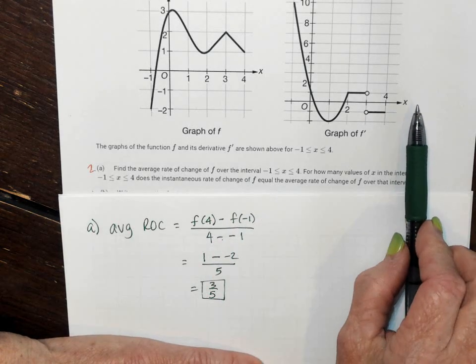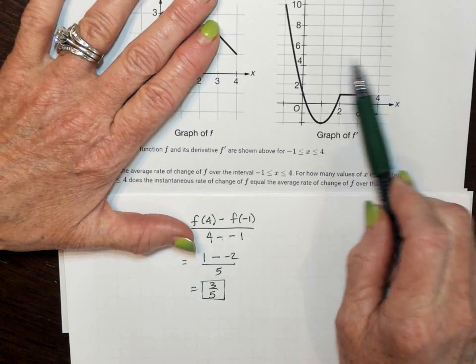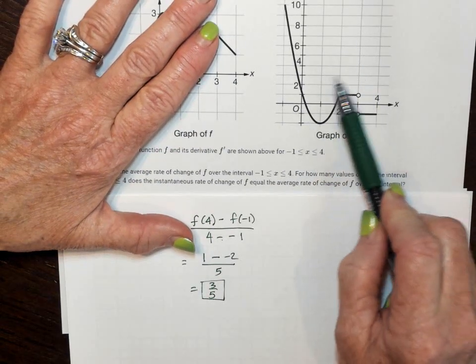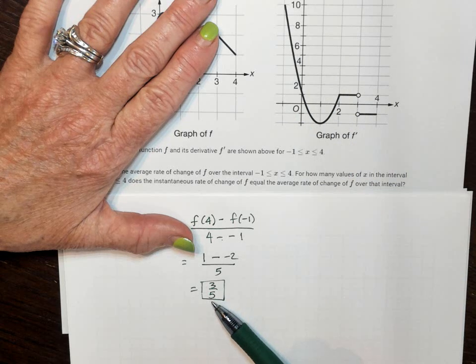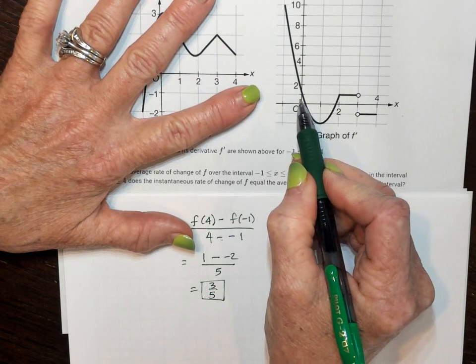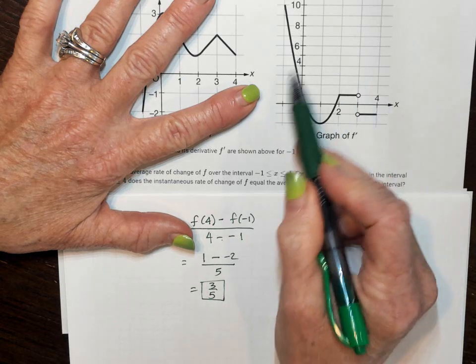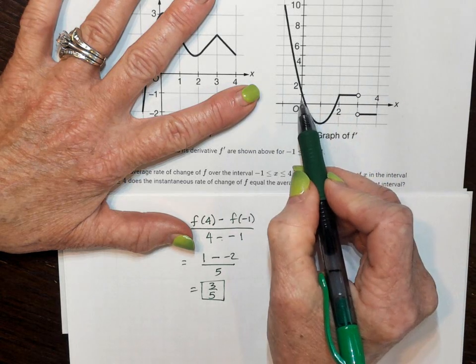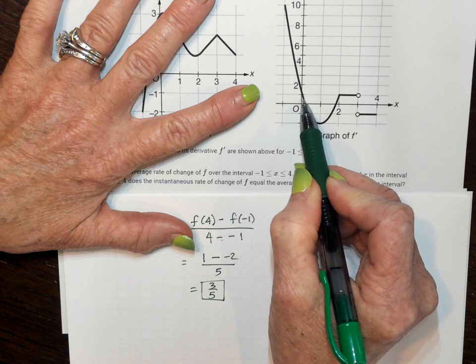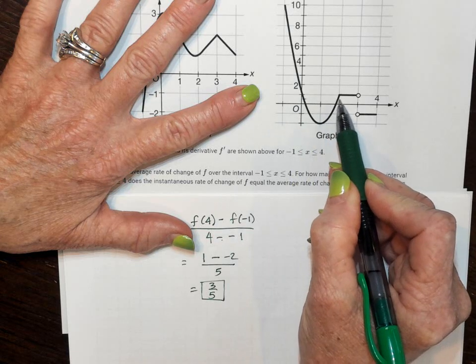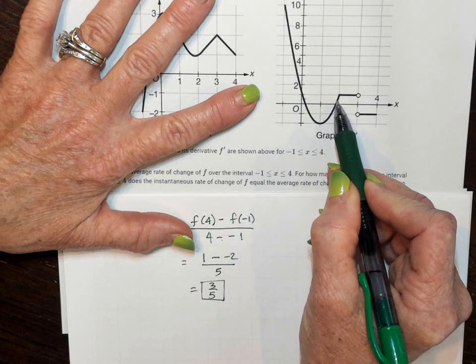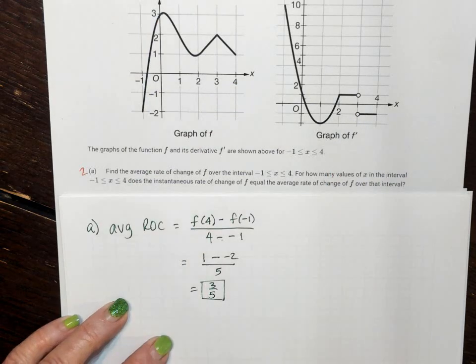So on here, instantaneous rate of change of f, when does this equal 3/5? 3/5 is right about here. So how many times does this instantaneous rate of change equal that 3/5? That would be 1 right about here, so 1. And then a second one right about there, 2. So 2 times.